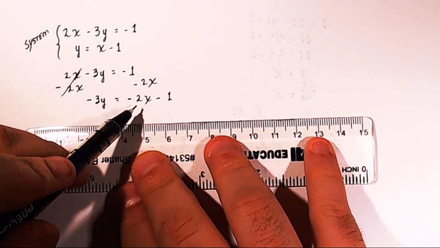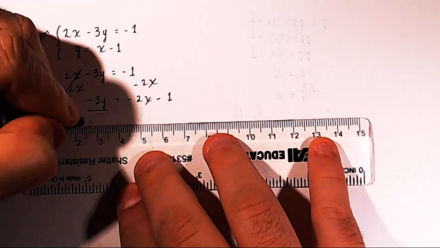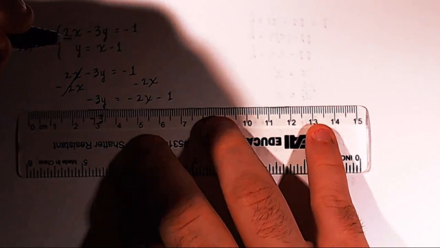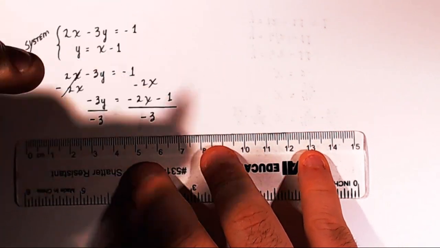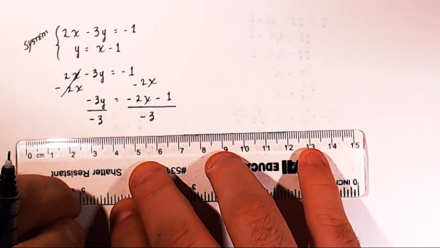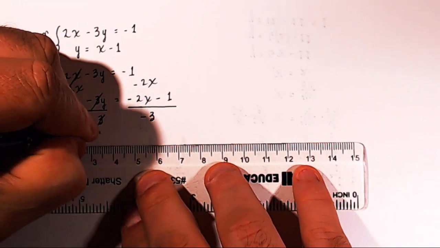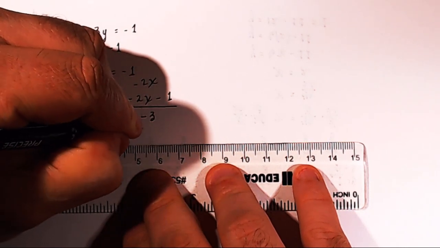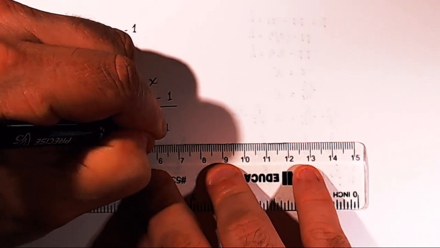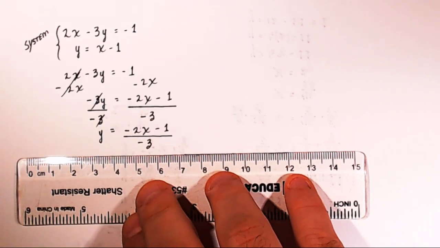Remember, by convention I put the x terms in front. So now I divide by negative 3 on both sides. Remember to divide the entire right side by negative 3. The negative 3's cancel on the left, leaving y by itself, equals negative 2x minus 1 over negative 3. Okay.